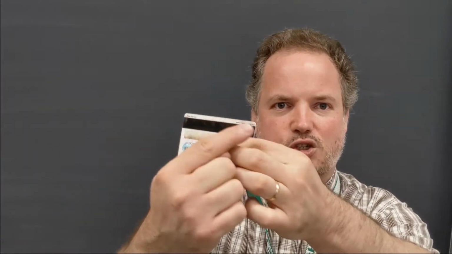One more for you. We have these things called credit cards. I don't really feel like showing you the front of my credit card, but on the back, you have a magnetic strip, right?